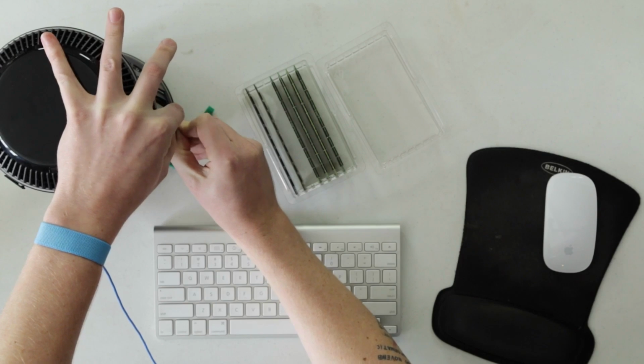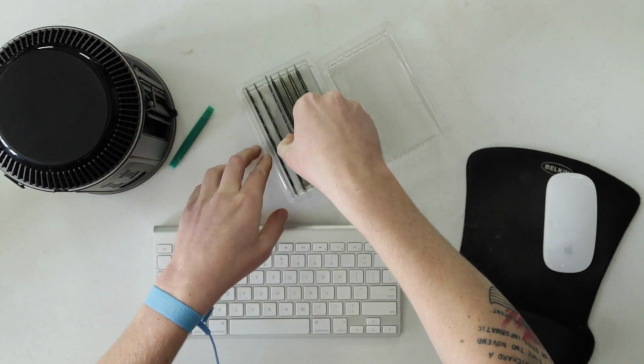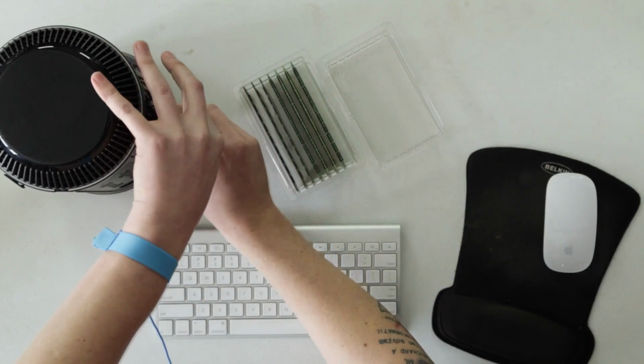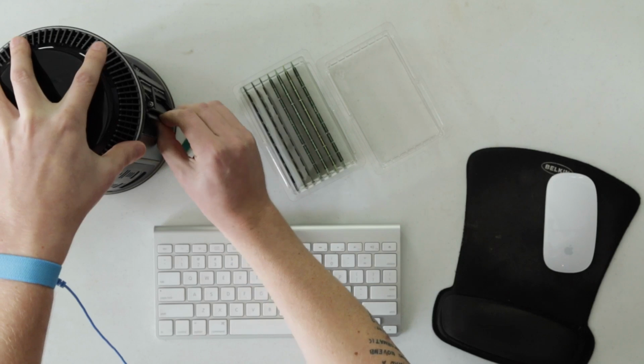So we're taking out the third one, putting that down in there, and we're taking out the last and fourth one.